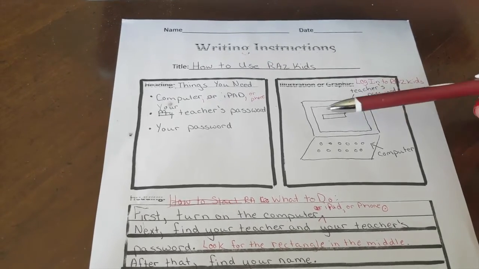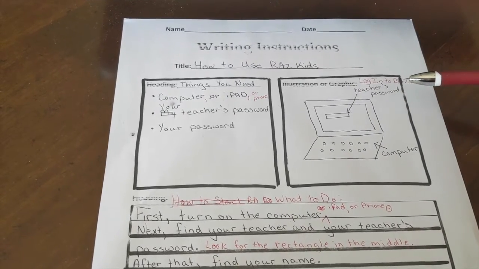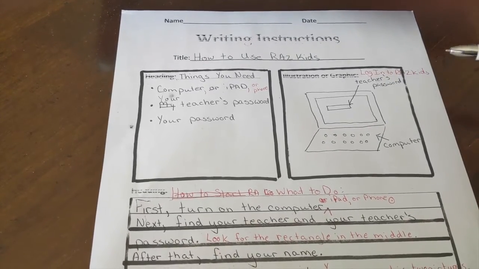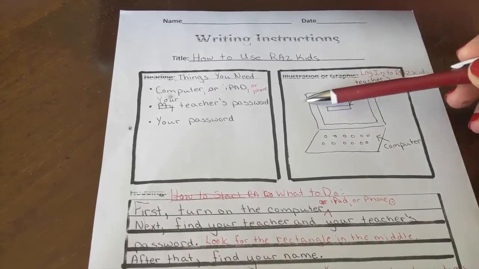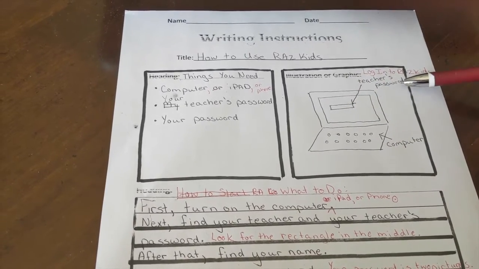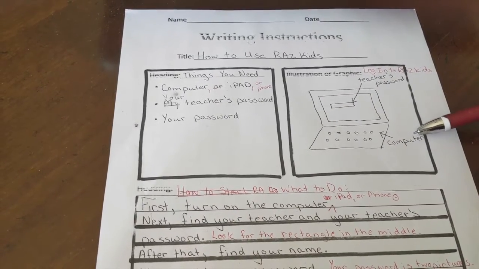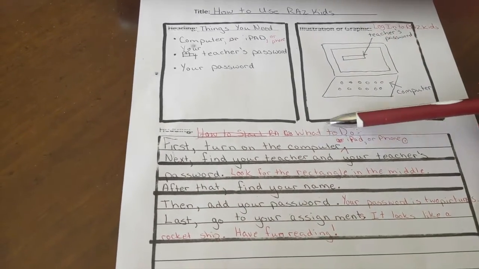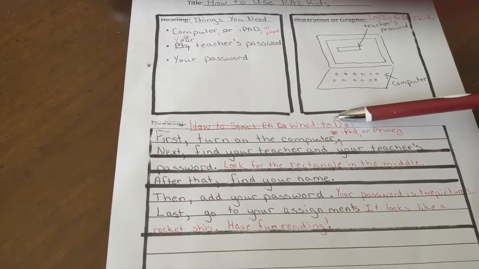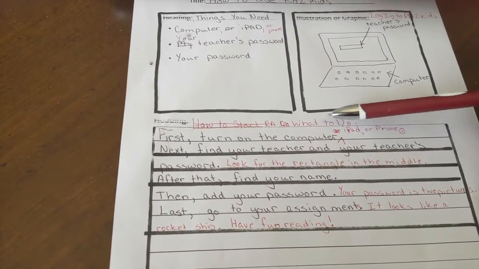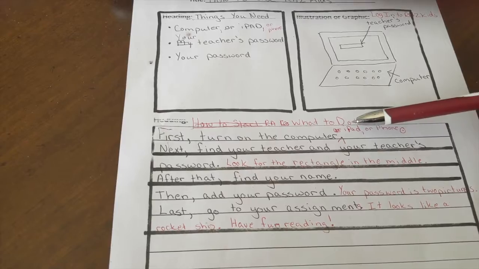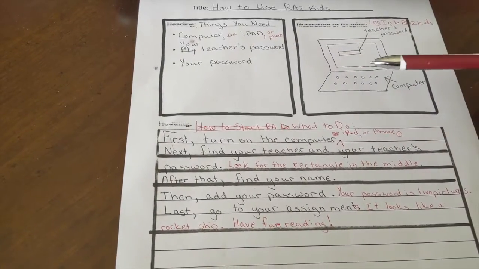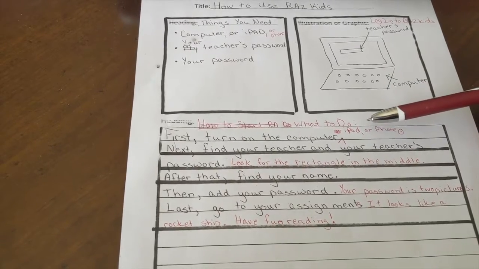Over here, for the illustrations or graphics, I didn't have a heading yet, so I added log in to RazKids. And here is my illustration with my label of teacher's password and computer. Okay. Down here, for my directions, I didn't have a heading yet, so I put what to do. So that way, it's easy to see the things I need, what my computer looks at, and what I need to do.